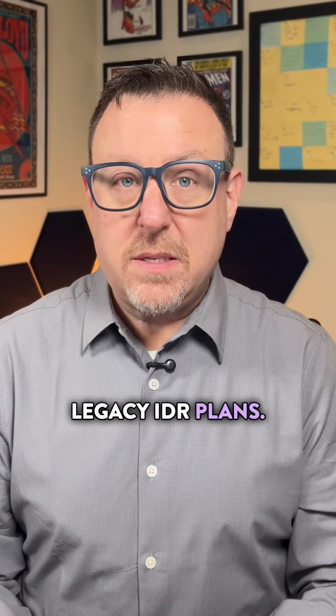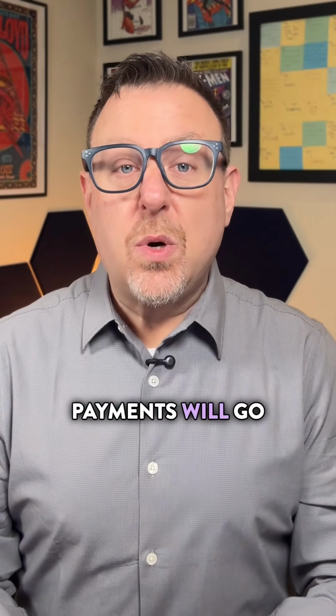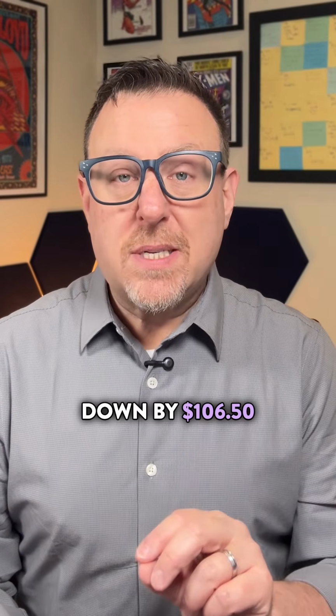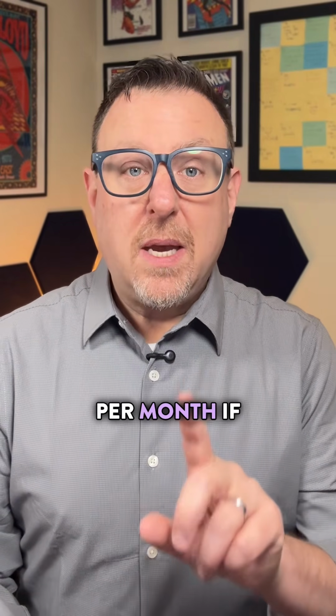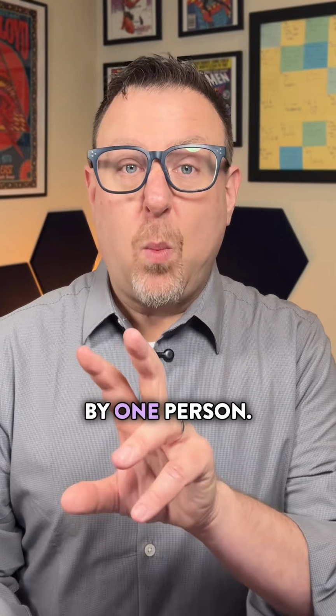Remember, the larger your family size, the lower your federal student loan payments under any of the legacy IDR plans. In fact, your student loan payments will go down by $106.50 per month if your family size increases by one person. That's nearly $1,300 a year.